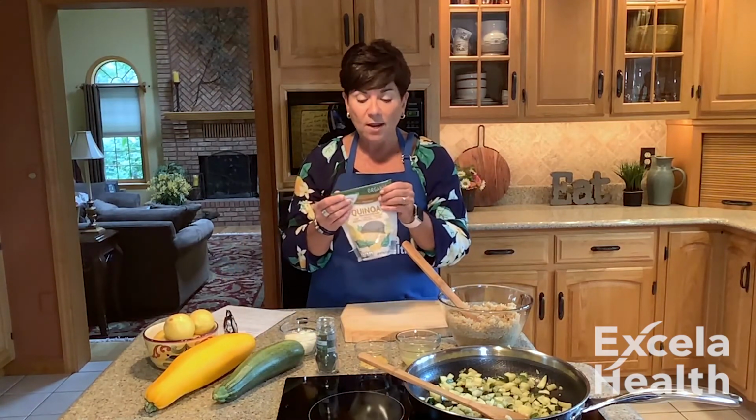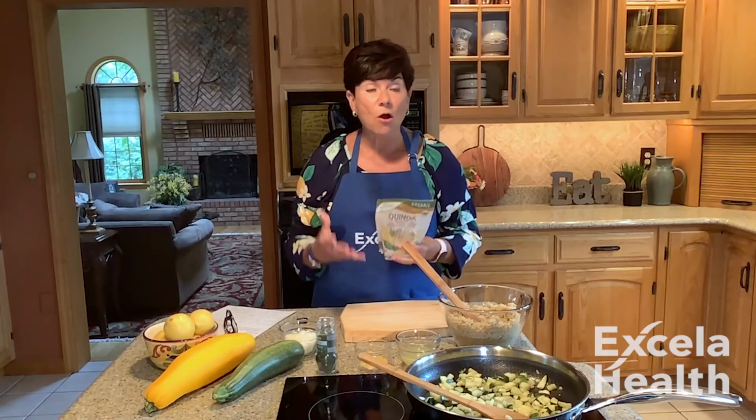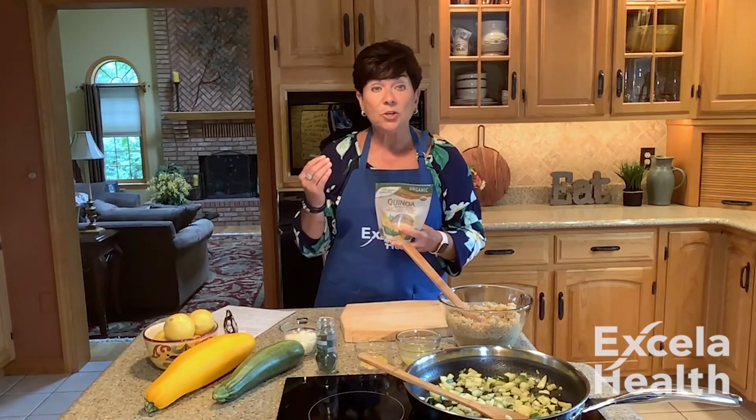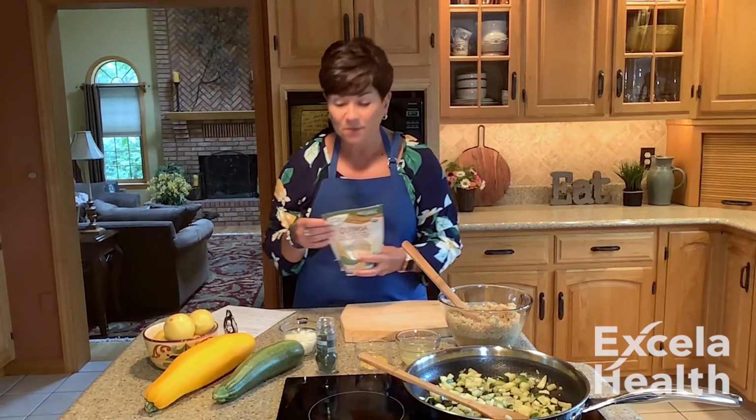So, in order to save time, I've already gone ahead and cooked up the quinoa. Now, for those of you that are familiar with quinoa, you know that quinoa is an ancient grain. It is an excellent source of protein. Quinoa is actually the only whole grain that contains all 9 essential amino acids. It is gluten-free, high in fiber, and high in protein.